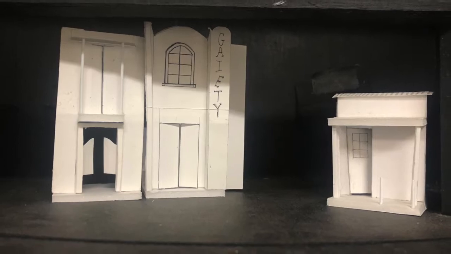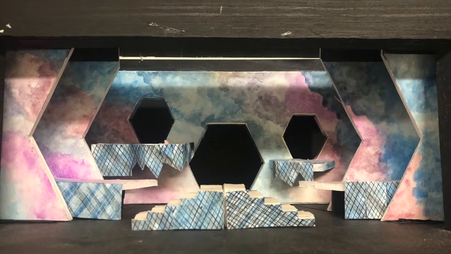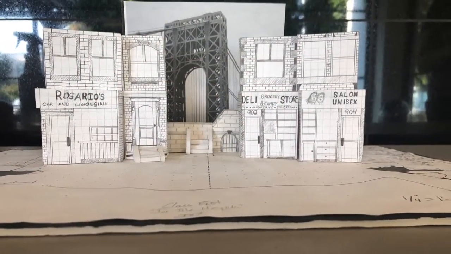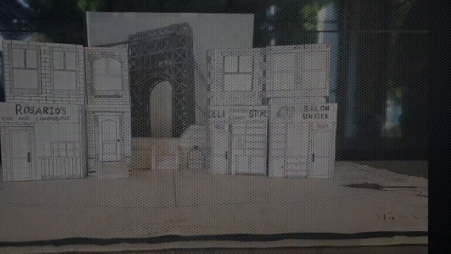Models are the most useful in visualizing the composition of a scenic design and its relationship to the theater space and the audience. Most often constructed in a half-inch scale, the model is a miniature version of the finished set.